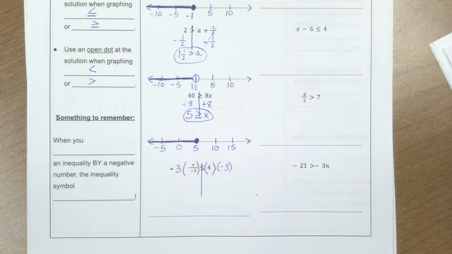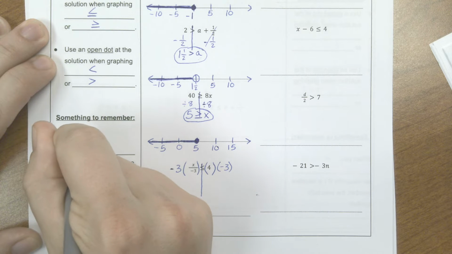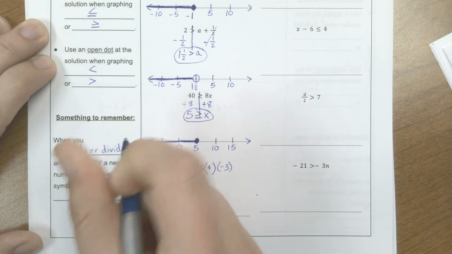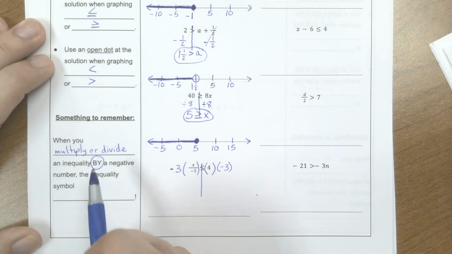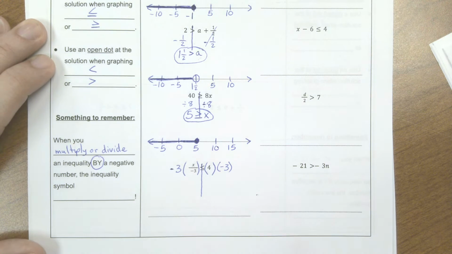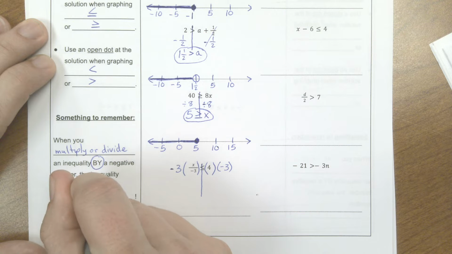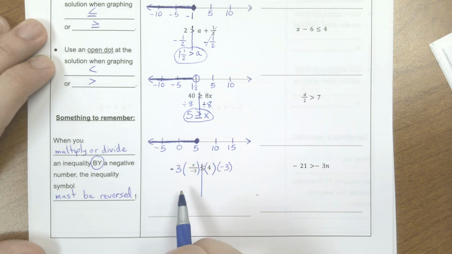Here's the thing that's different with inequalities and equations, okay? And this is something to remember over here. When you multiply or divide an inequality by a negative number, there's a reason this is capitalized. There's a reason why I circled it. I'll show you in the upcoming problems here. When you multiply or divide by a negative, the inequality symbol must be reversed. Has to be, okay?